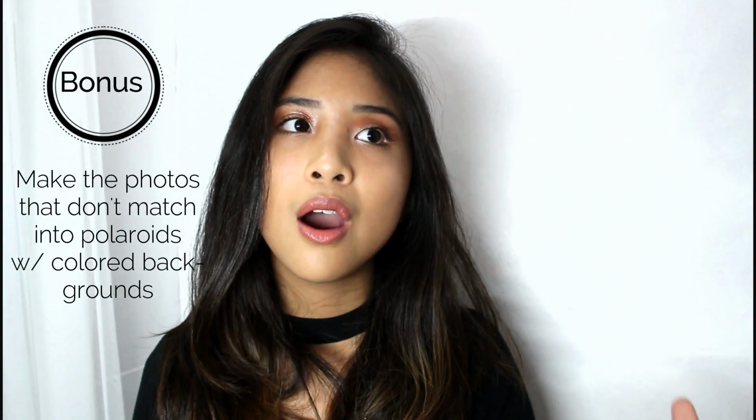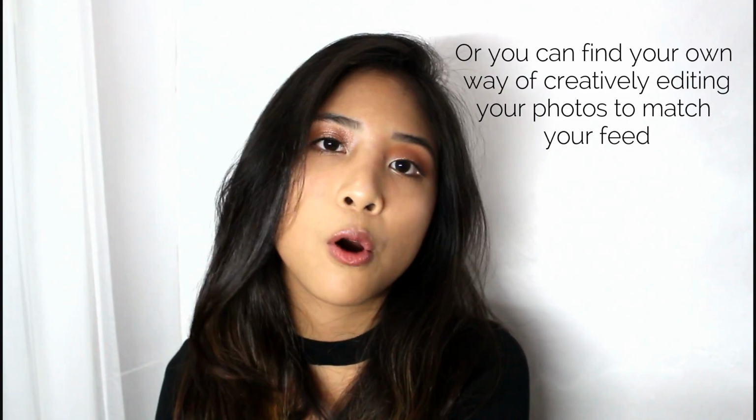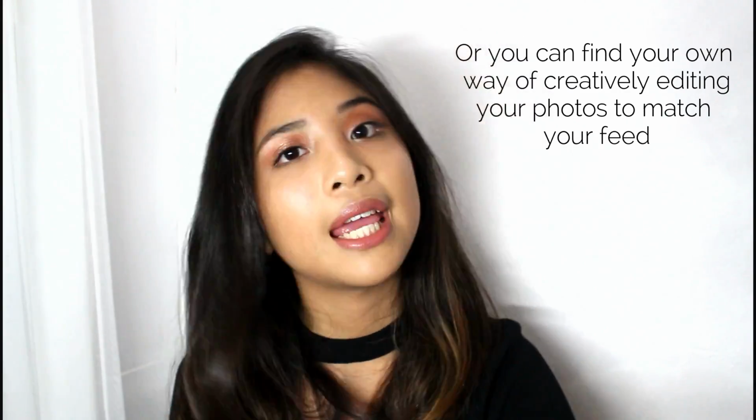Okay, and the third and last tip that I wanted to share with you guys is what I do when I really want to post a photo, but I just can't edit it to match my feed. So what I do is I actually edit the photo into a Polaroid, and I put that Polaroid photo on top of a photo that's just a solid color, and that color matches my feed. So by doing this, I can keep my feed consistent, but I also get to post all of the photos that I want, even if they initially don't match my feed.